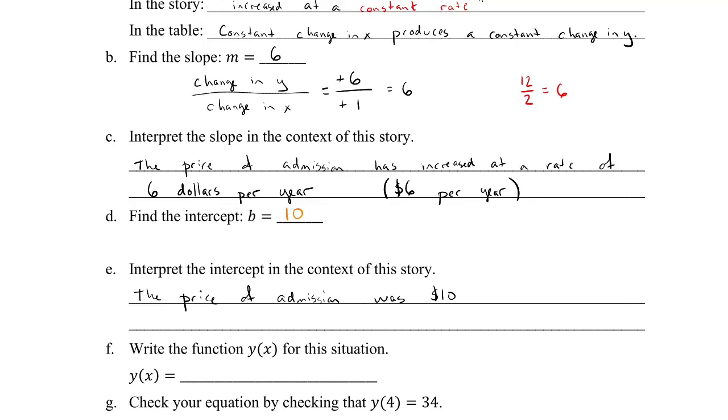And now we want to say when x equals 0. So x indicates the number of years since 1995. So when it's 0 years since 1995, that's in the year 1995. So in the context of this story, we want to just say what year it is when we're talking about a time.